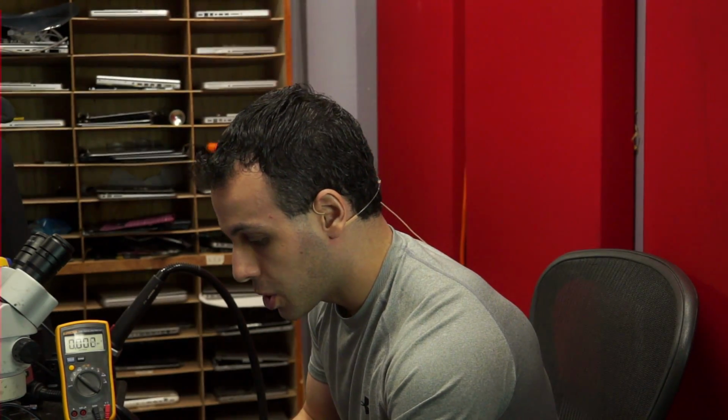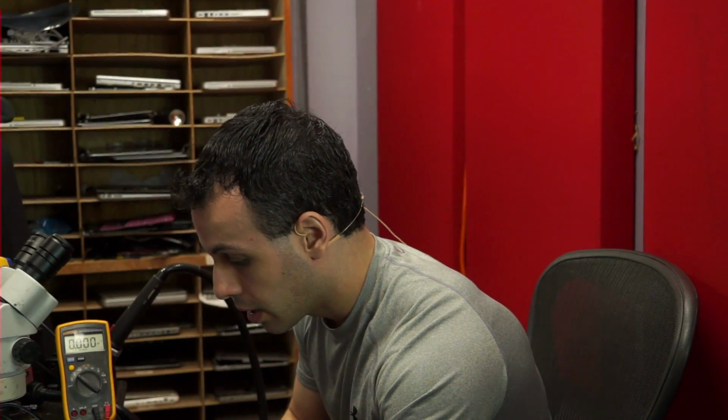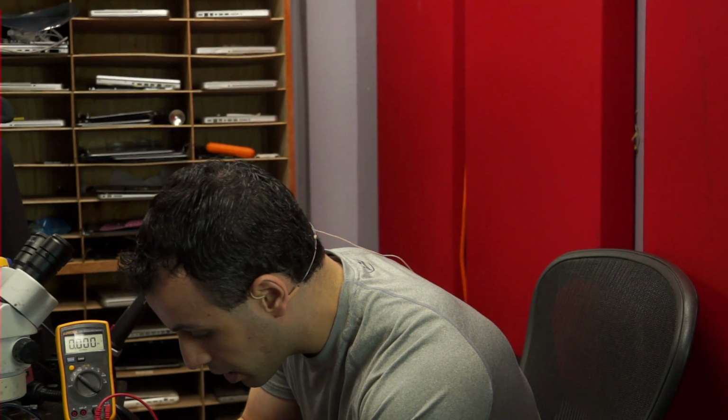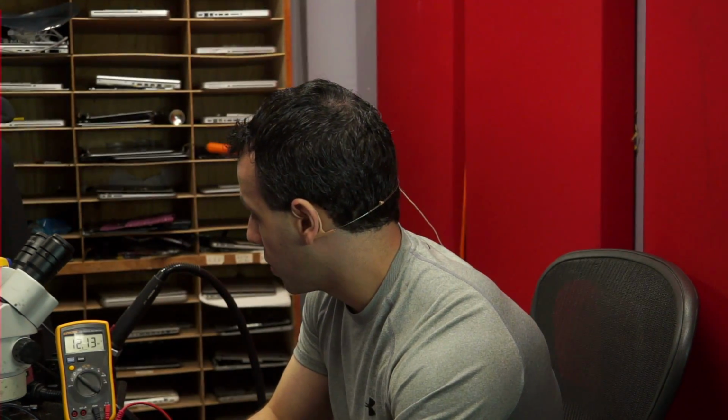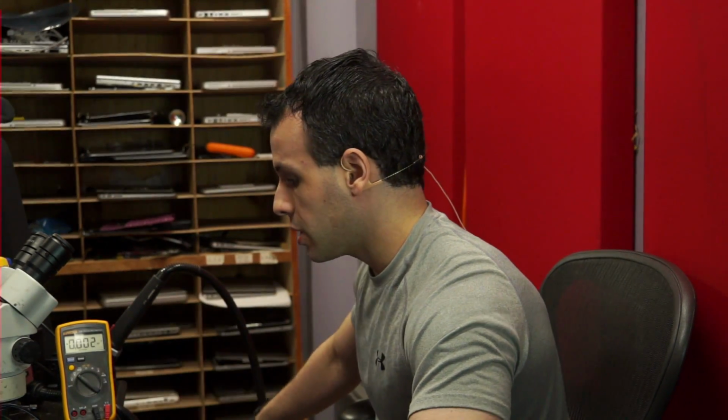So when I check the voltage at output, meaning black probe on ground and red probe at output, I get output of 0 volts. Now, at the beginning of the circuit, I get 12.13 volts, which means there is voltage in the beginning, but there's not voltage at the end. So that means that we are going to work our way through.